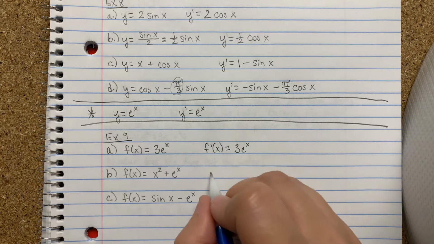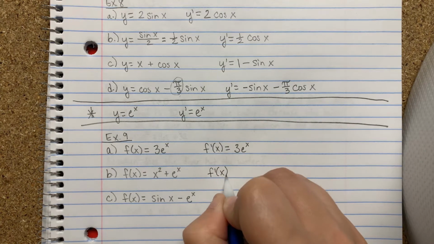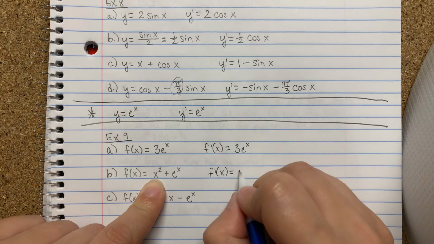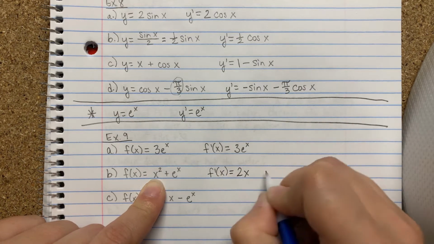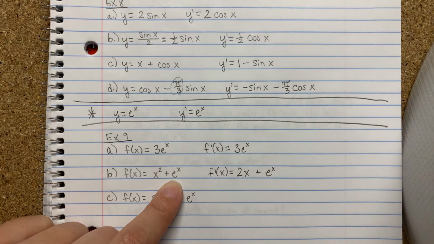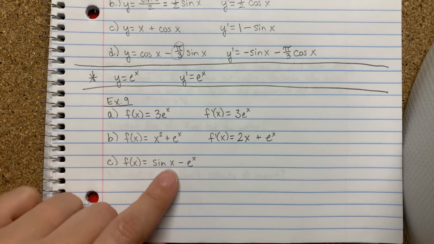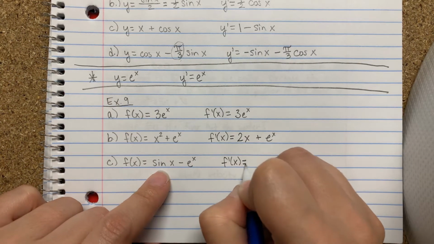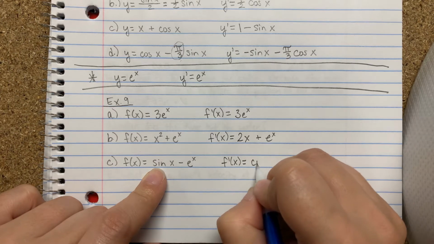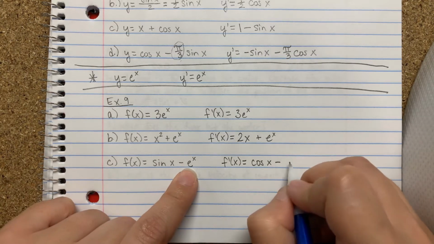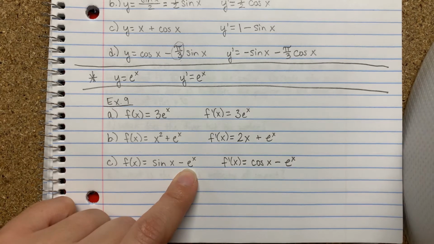The next one, this first part, x squared would be 2x, plus the derivative of e to the x is e to the x. This one, the derivative of sine is cosine, minus the derivative of e to the x is e to the x.